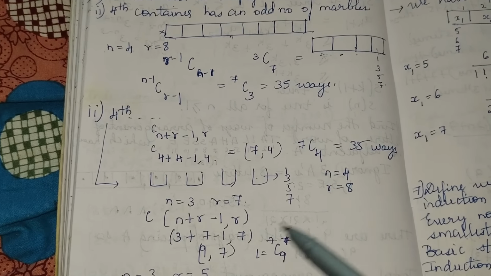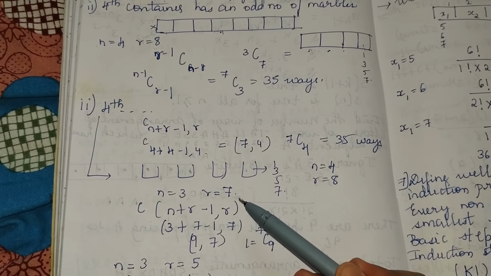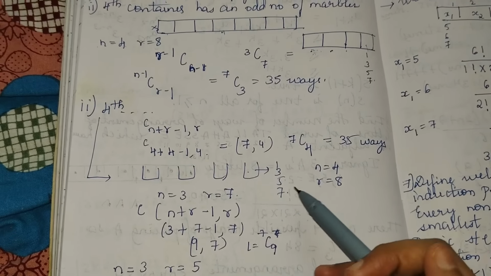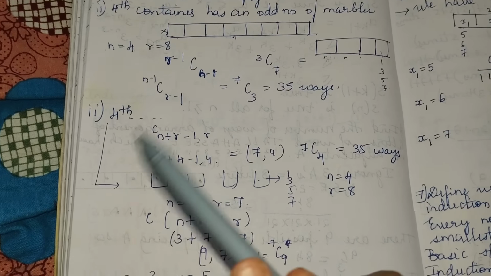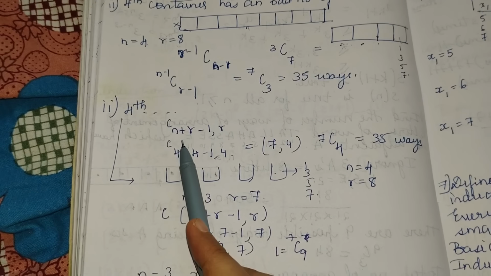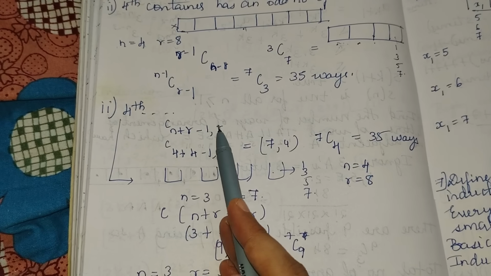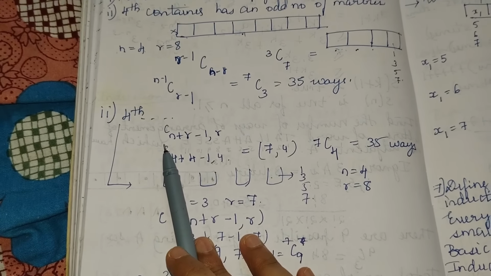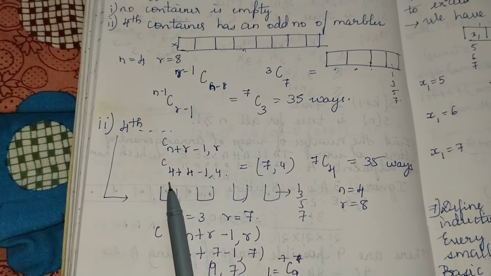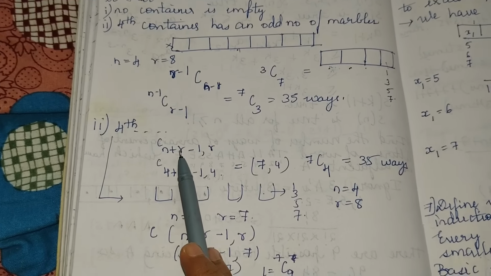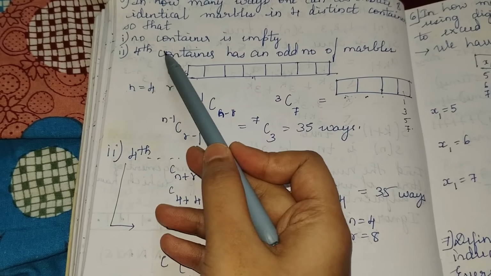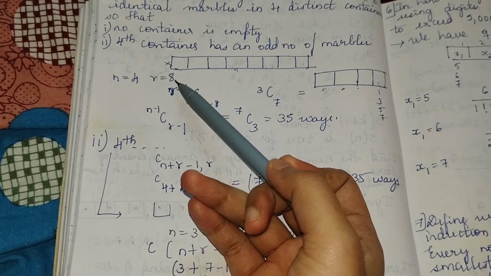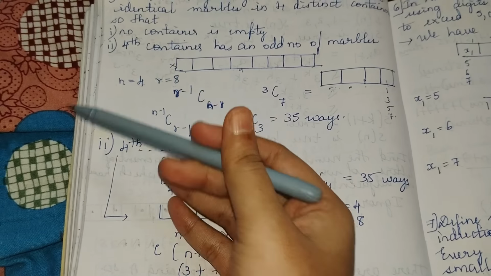Okay, so yes, please understand carefully. It's easy, you only have to understand carefully. They have told that n value is 4 and r value is 8, right? This is the formula, that is C(n+r-1, r). So n value we already know, it is 4. Substitute that value. Why I have substituted 4 here is, in the second one we are finding it for the 4th container, right? So if you understand this answer, you will understand that answer.